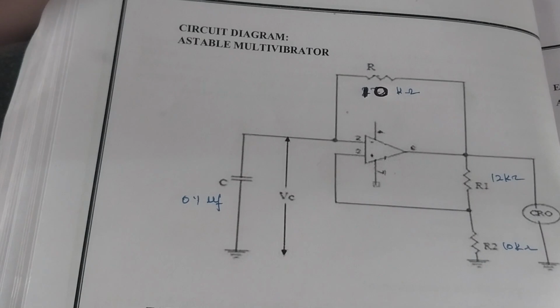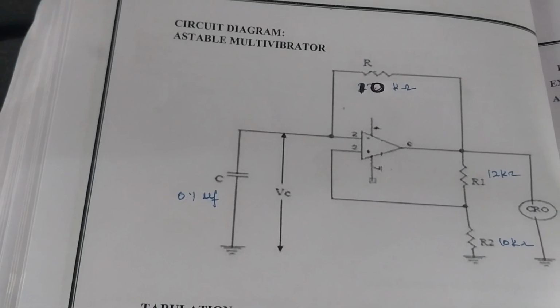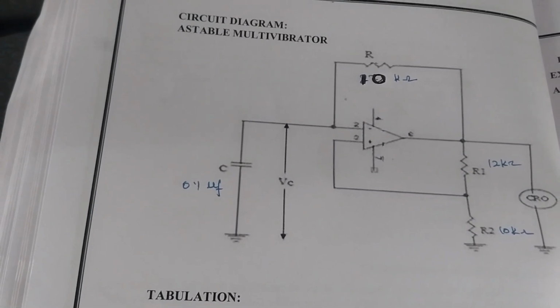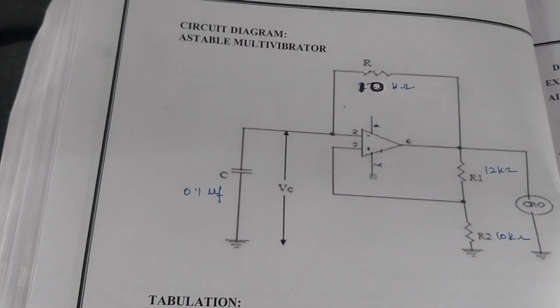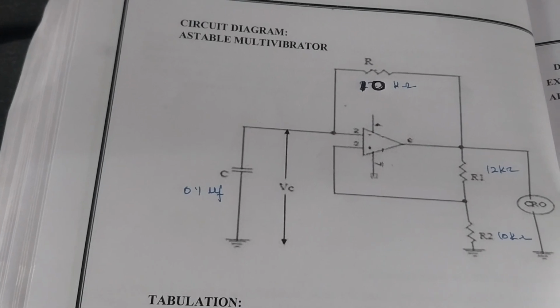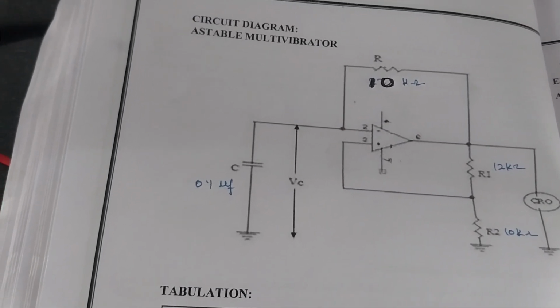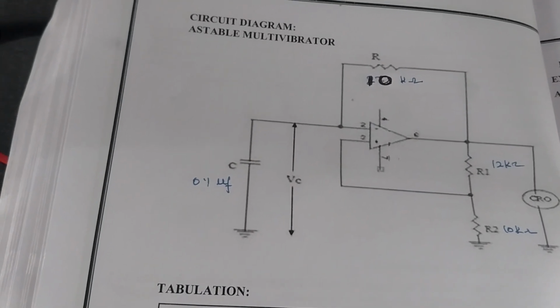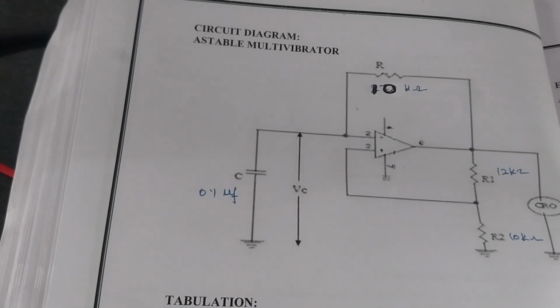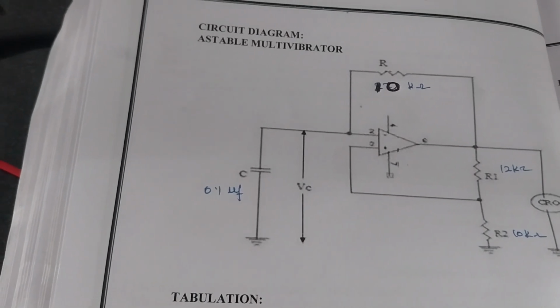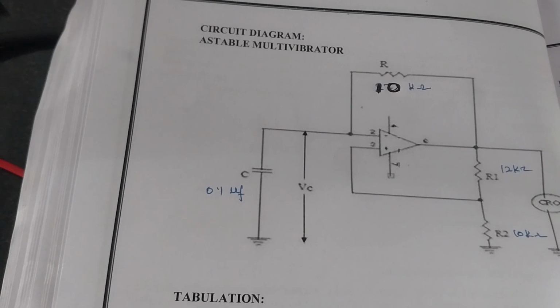It is a group of regenerative circuits. Its main function is to generate square waves. That is, the astable multivibrator's main function is to generate square waves. Another name for the astable multivibrator is free running multivibrator. That means without giving a function generator, we can generate the output. That is known as free running multivibrator.